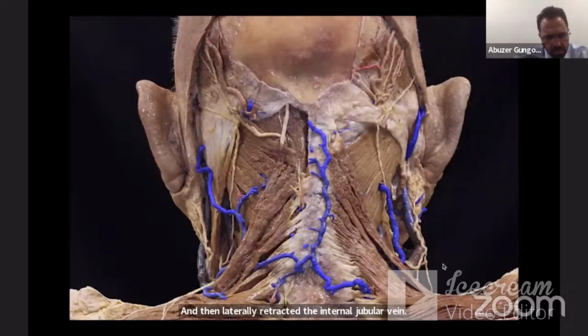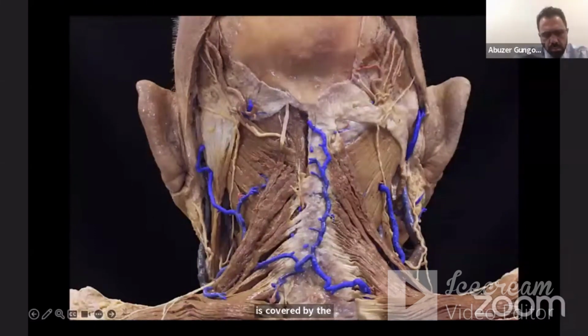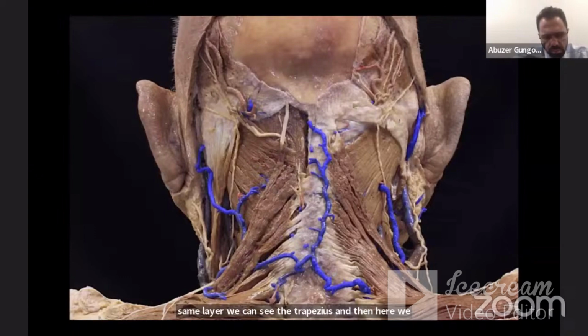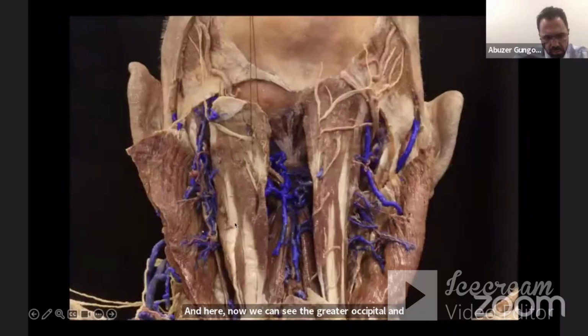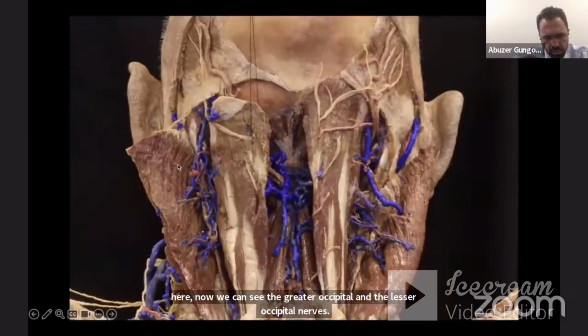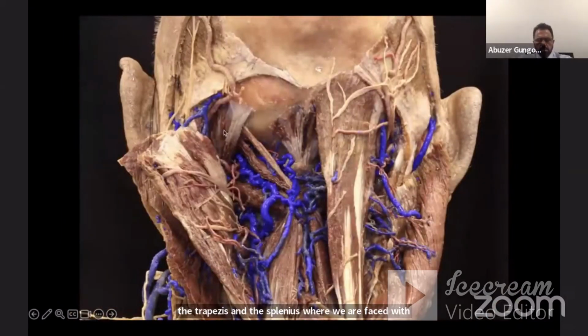The posterior cervical region is covered by the trapezius muscle, and we have the superficial layer. Here we can see the trapezius, and then the posterior insertion of the sternocleidomastoid muscle, and the next layer down is the splenius capitis. Of note, we can see the greater occipital and the lesser occipital nerves. Once we divide and dissect the trapezius and the splenius, we are faced with the semispinalis capitis that, if dissected and retracted laterally, lets us see the suboccipital triangle.